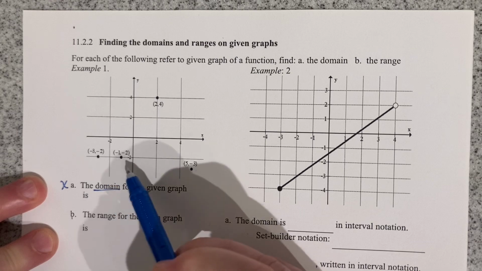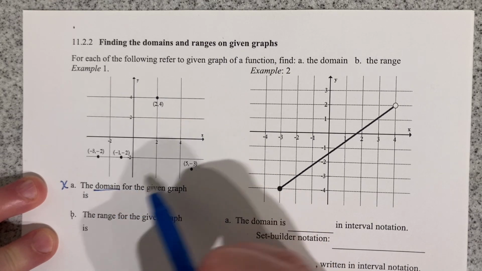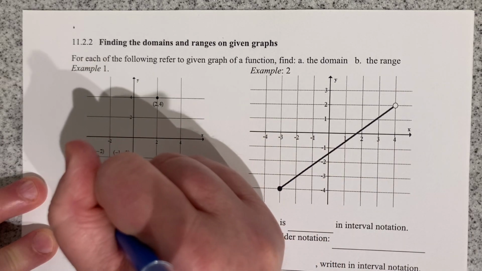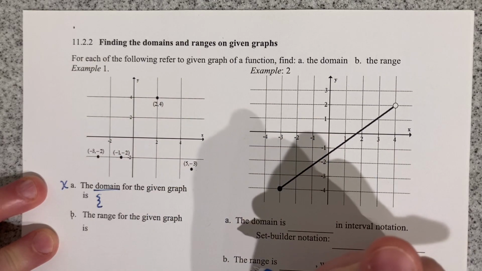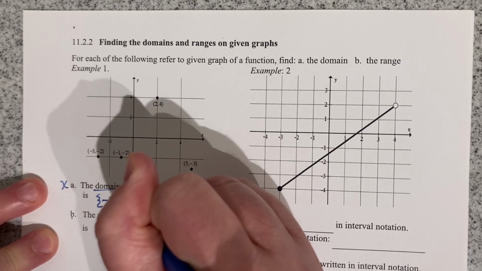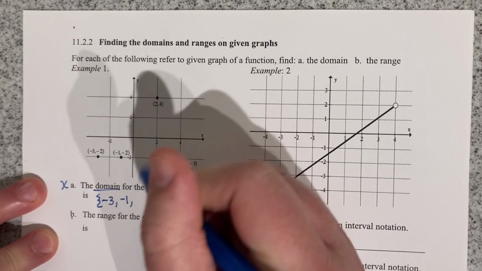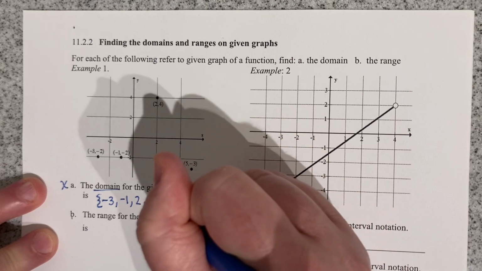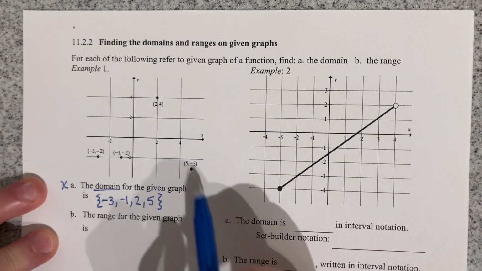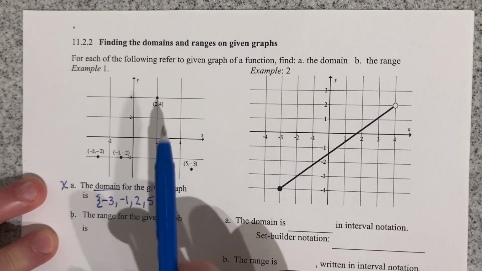Now in this case, there's no decimals. I'm not shading between any of these points. I'm not connecting them with some kind of curve. So if it's just a list, we're going to use curly brackets. So the x values are -3, -1, 2, and 5. That's the domain because those are the x values that we hit on those 4 points.